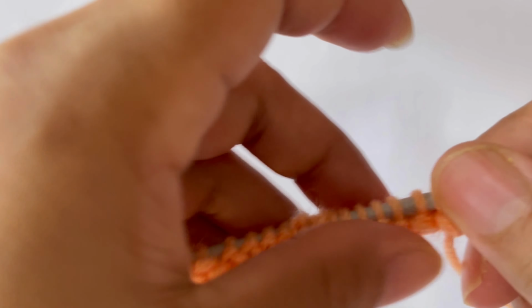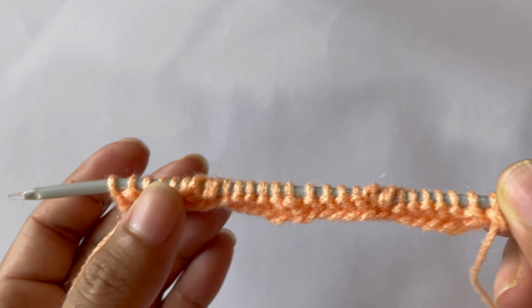Row 2, wrong side. For row 2 and for every wrong side row, purl all stitches.